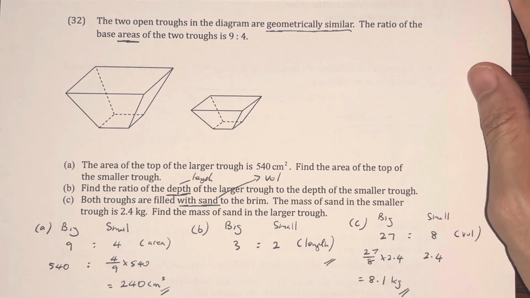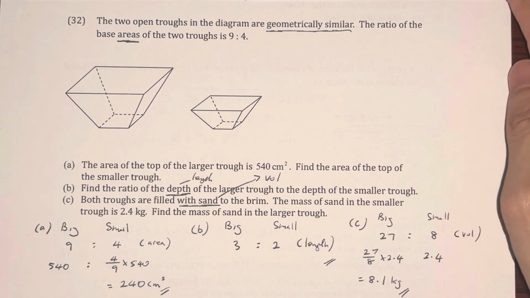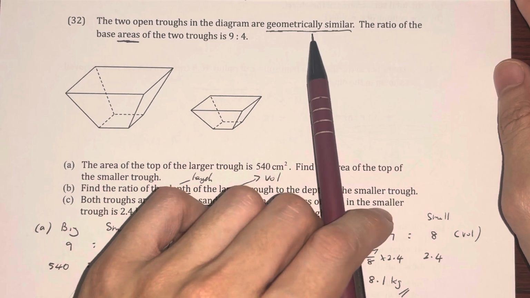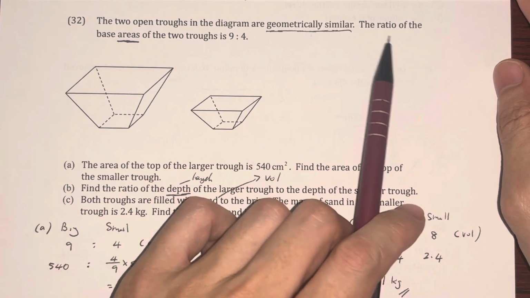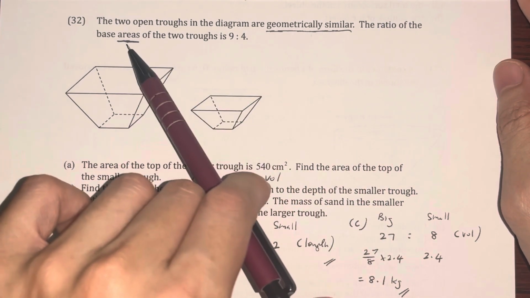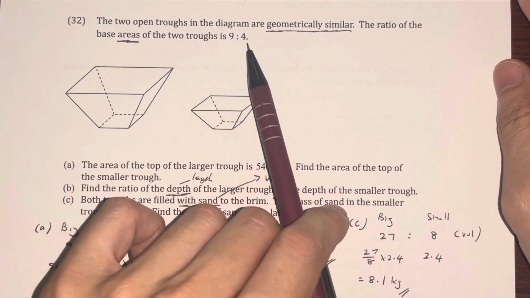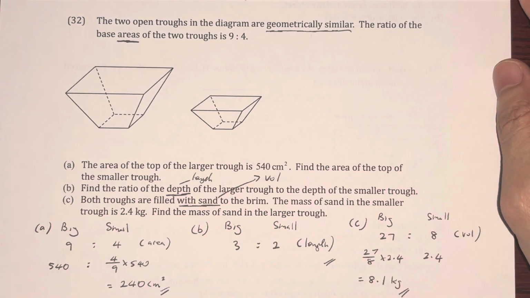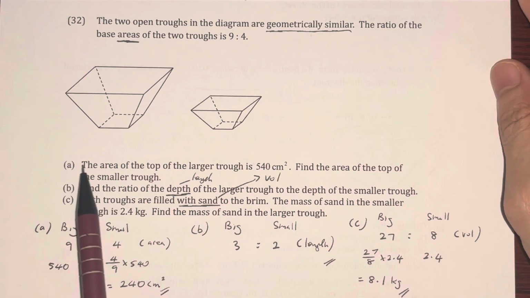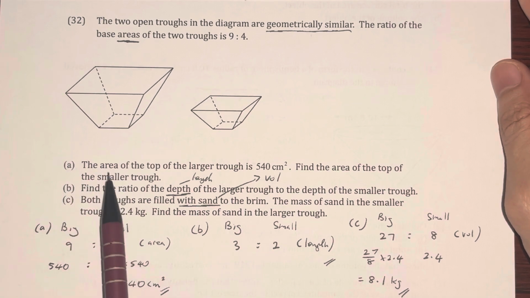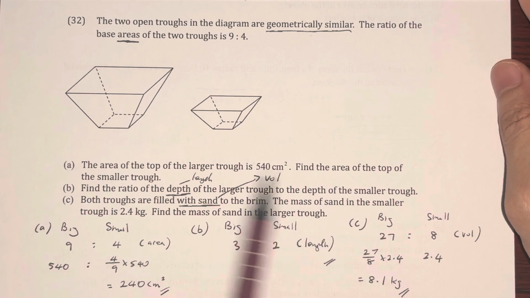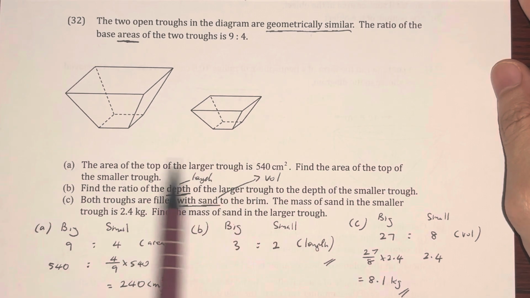Let's start. Again, geometrically similar, this is the keyword. The ratio of the base areas is 9 to 4. Now this is area. In the previous question, they gave you the length; in this case, they give you the area. Part A: the area of the top of the big one is 540. Find the area of the smaller one. So this is still area.